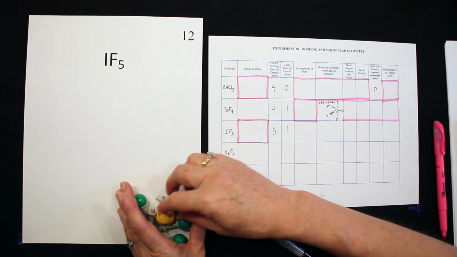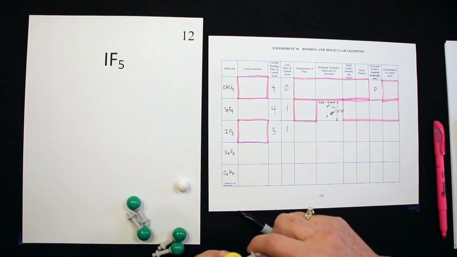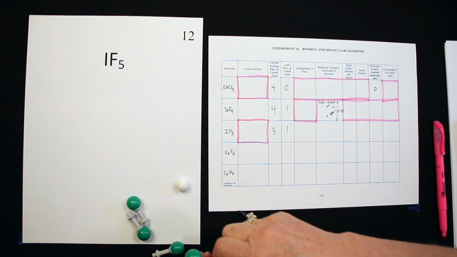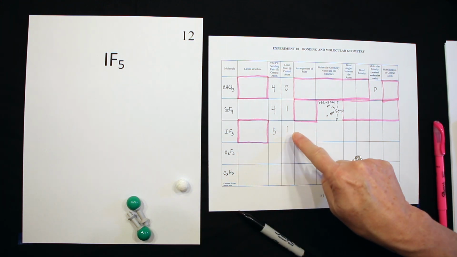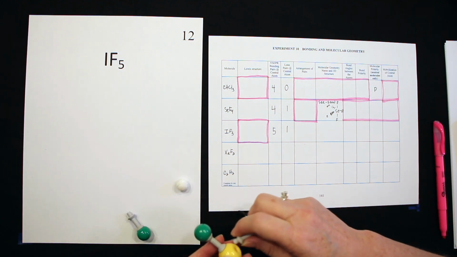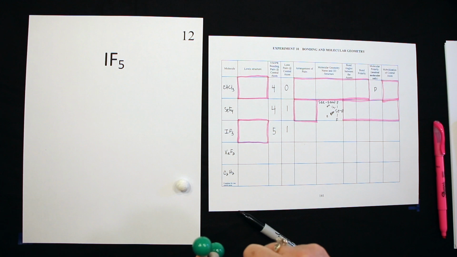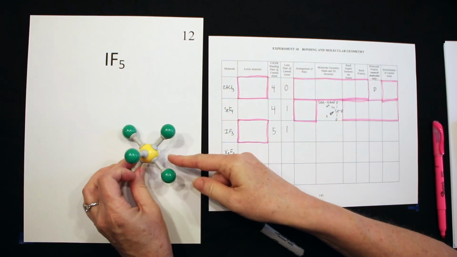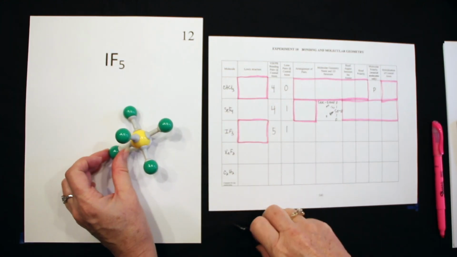I'm going to select a 6-hold molecule. And I'm going to be very careful to put my lone pair in the axial position, because for octahedral molecules, the lone pair needs to go in the axial position. Okay, the one that's straight up and down.